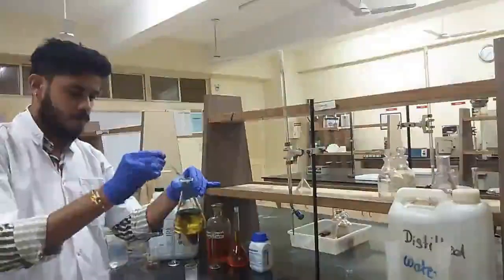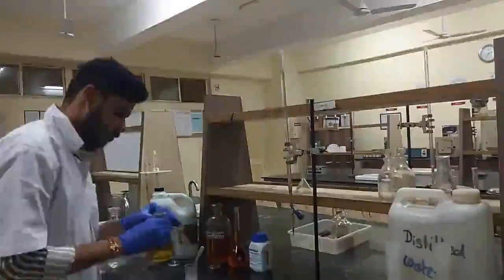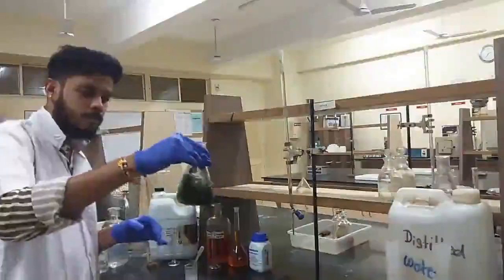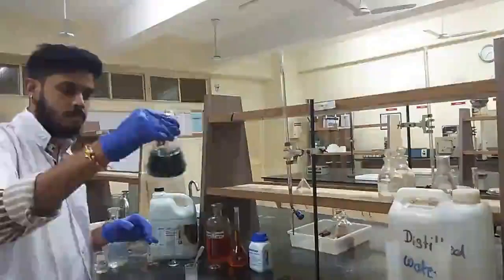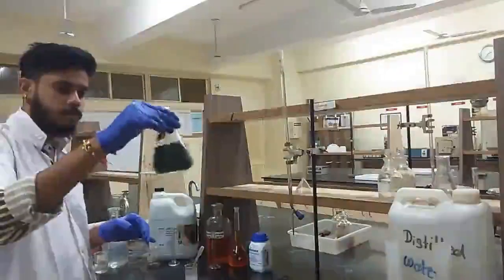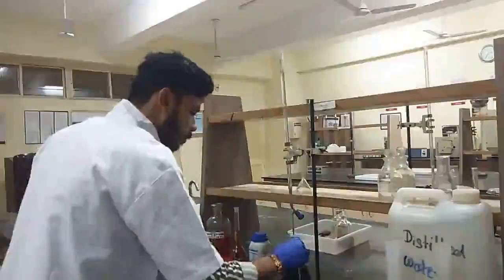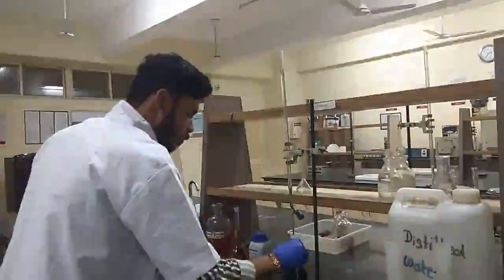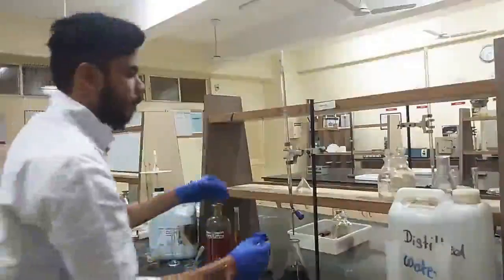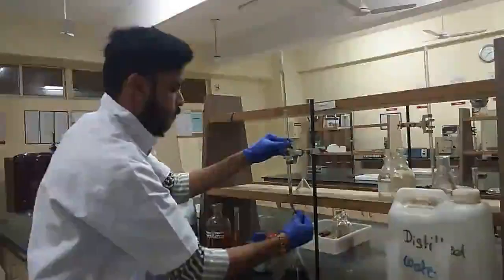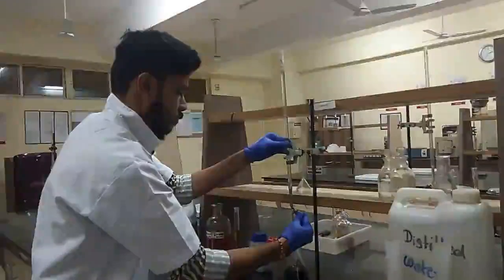Yeah, enough. So you will be seeing that a color change will occur and you will be getting a bluish color, right? The bluish color is obtained. Now what we are going to do is we are going to titrate this against the sodium thiosulfate in the burette. The drop by drop addition of the titrant and simultaneous stirring will be done.